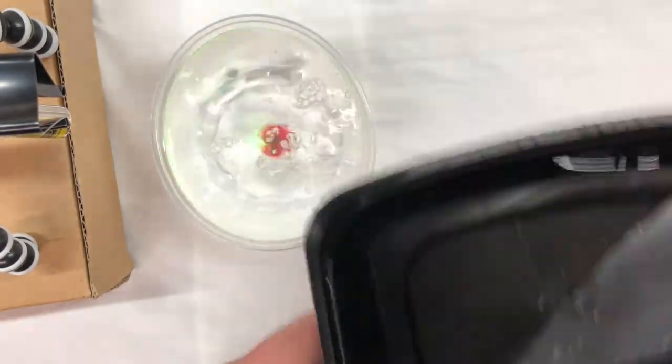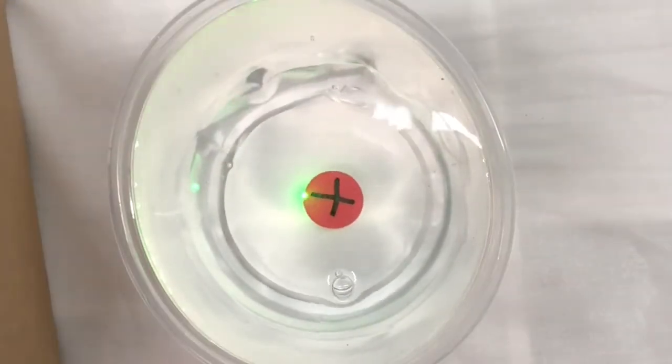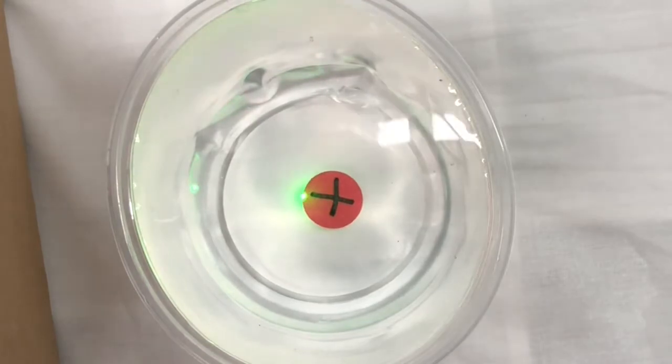Can you see what's happening? Take a closer look. Where is the laser light now? Notice it's not on the X.